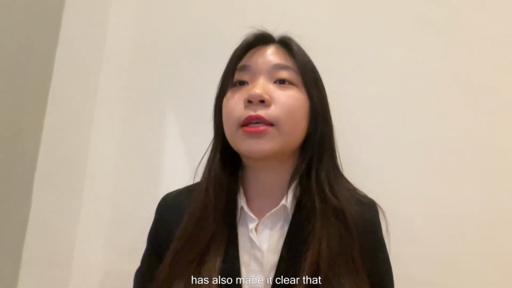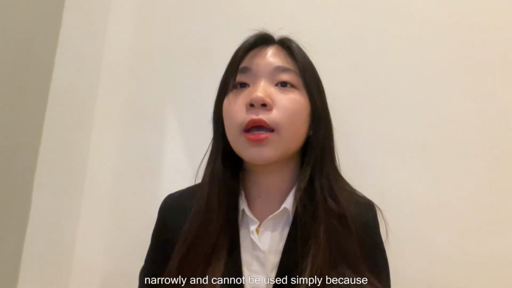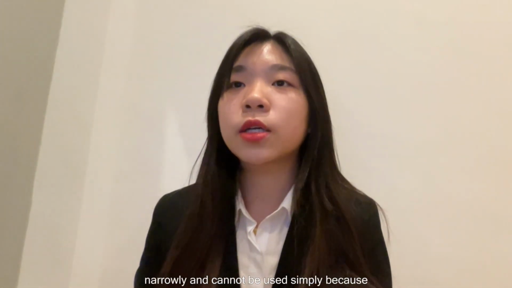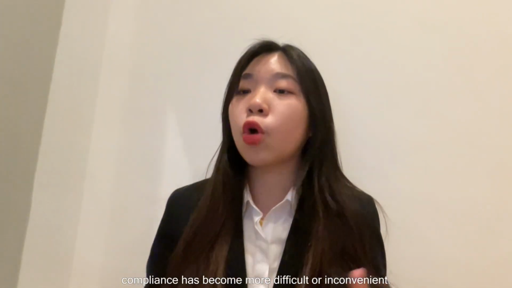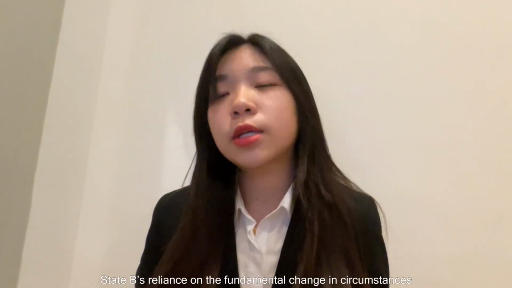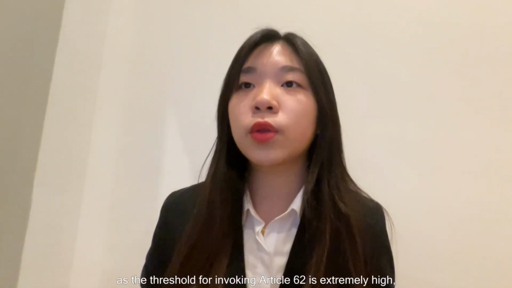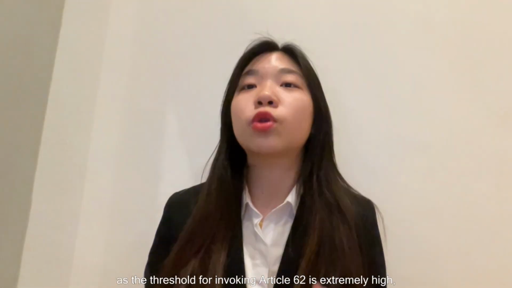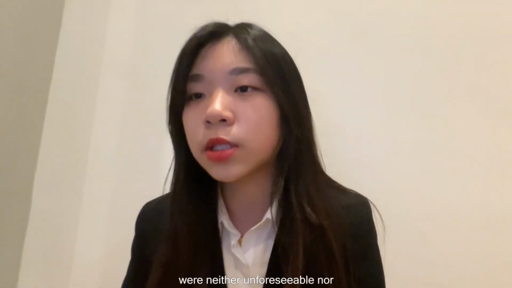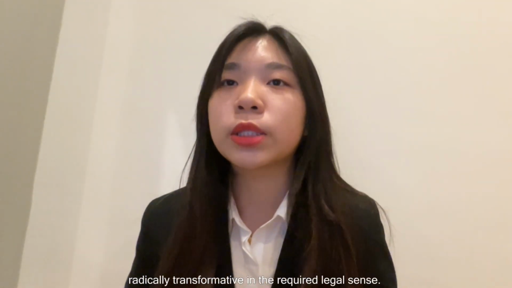Furthermore, the ICJ in the Gabčíkovo-Nagymaros case has also made it clear that Article 62 is to be interpreted narrowly and cannot be used simply because compliance has become more difficult or inconvenient. As such, State B's reliance on the fundamental change in circumstances is unlikely to succeed, as the threshold for invoking Article 62 is extremely high, and the climate-related changes it cites were neither unforeseeable nor radically transformative in the required legal sense.